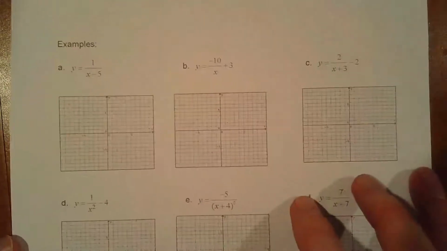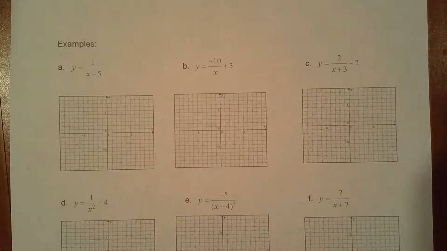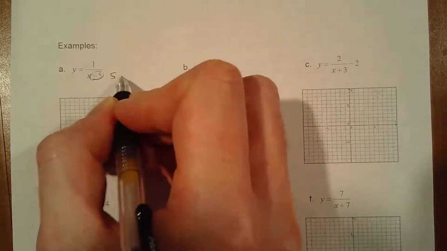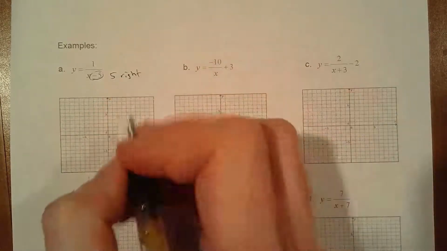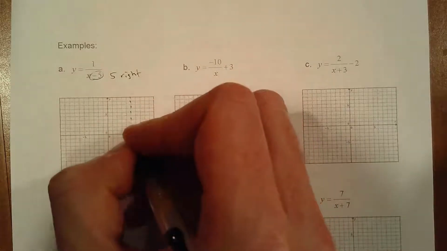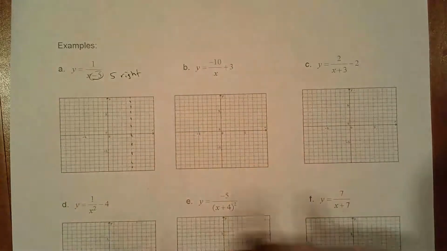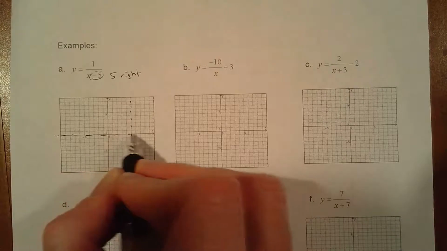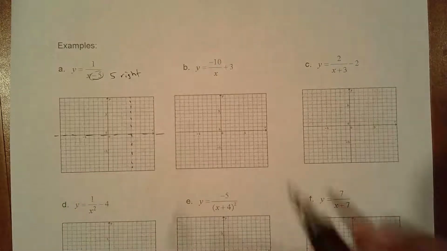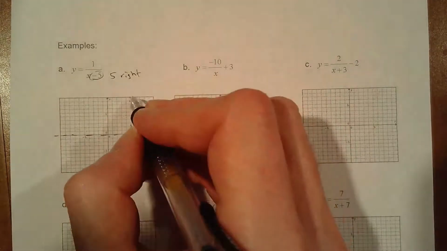So try to remember that one on the back here. If at any point you just want to pause it and practice yourself, that's great. Definitely pause this as much as you need. I might not do all these because we're up to 6-7 minutes already. But this graph right here, it's going to go 5 to the right. So my vertical asymptote's over here now instead. It didn't go up or down at all, so this is still here. And the parent function is 1 over x, which is this shape.